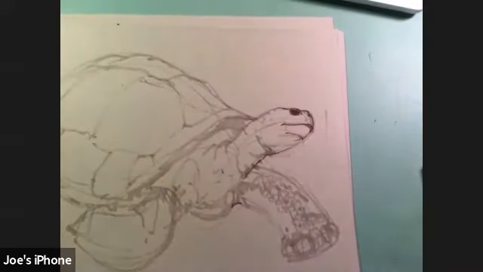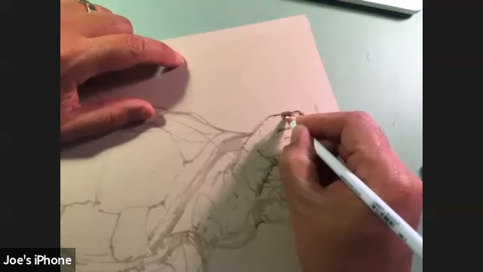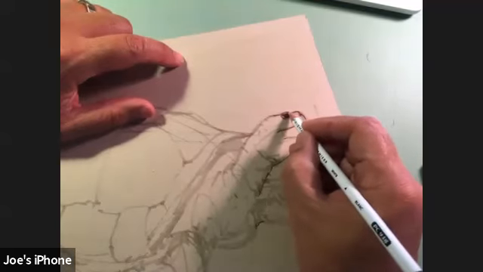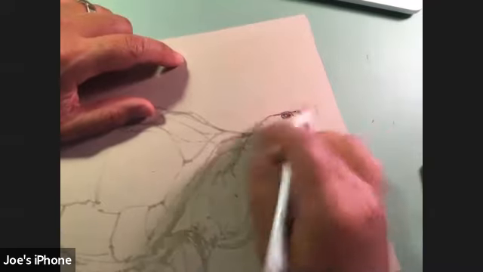And where is my white Prismacolor? Here it is. So it needs to be sharpened, but okay, so he's got a little bit there, he's got a little bit there, and he's got a little bit right. Oops, almost too much.